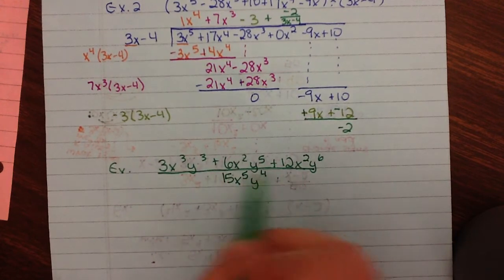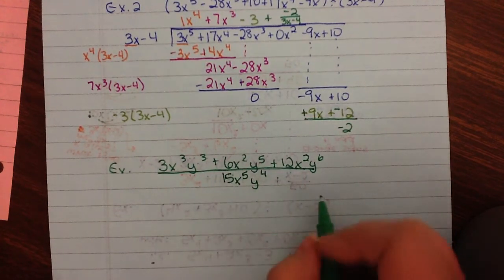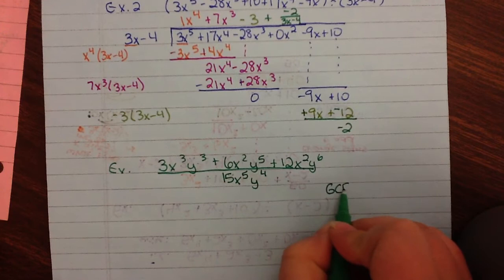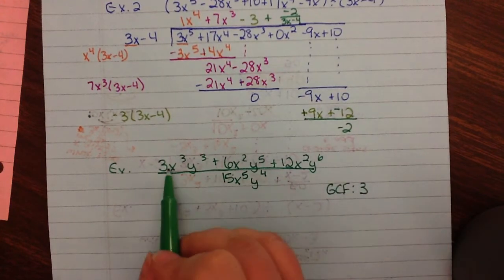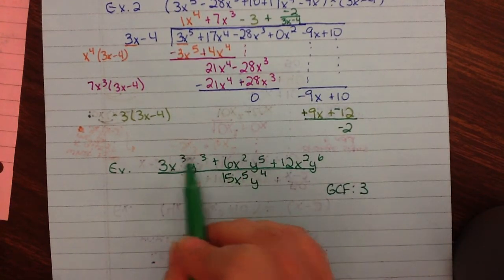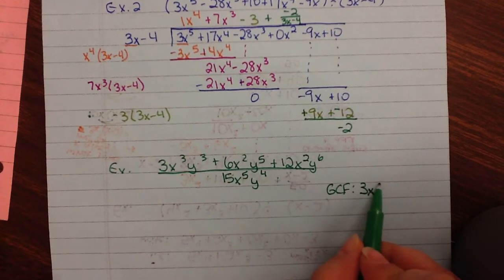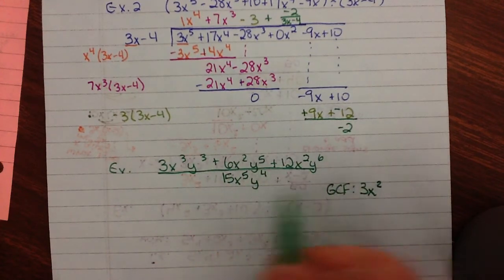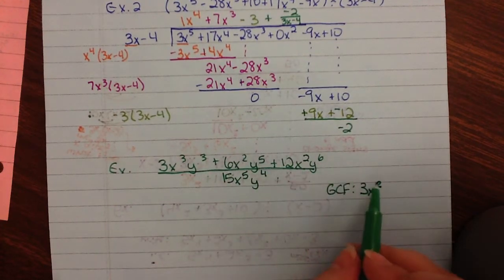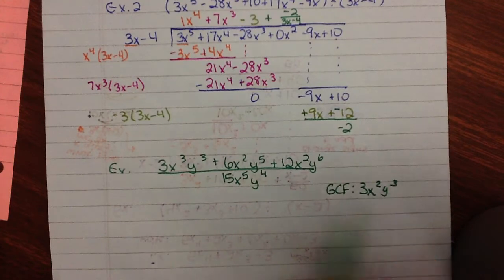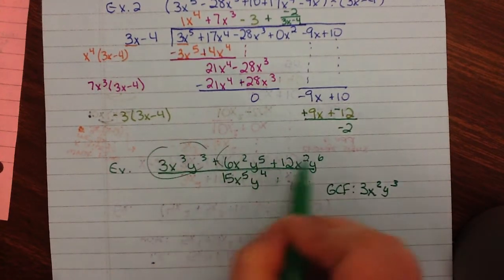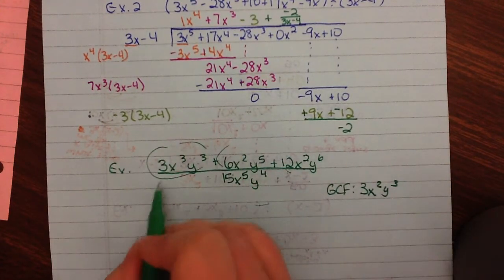So if you look at the numbers, 3, 6, 12, and 15, those can all be divided by 3. Then I look at my x's. X to the third, x to the second, x to the second, and x to the fifth. What's the smallest number of x's? X to the second. Then you look at your y's. What's the smallest number of y's? Y to the third. So I'm going to divide every one of these terms by this GCF.